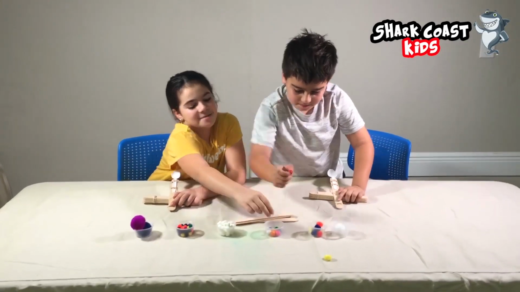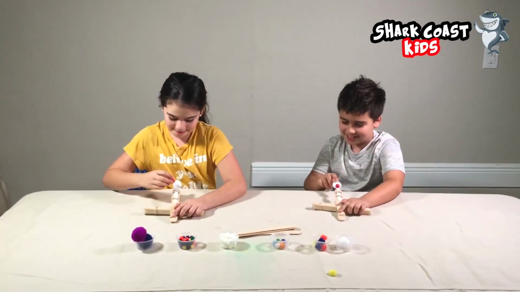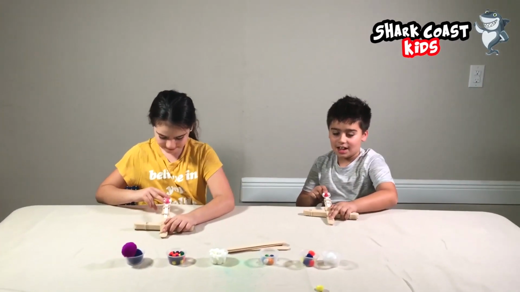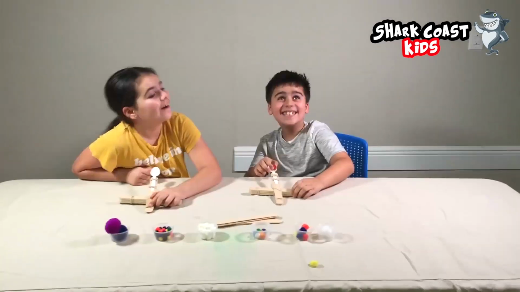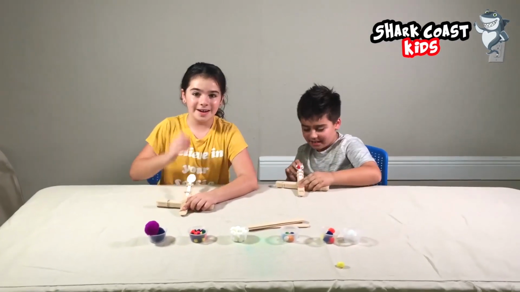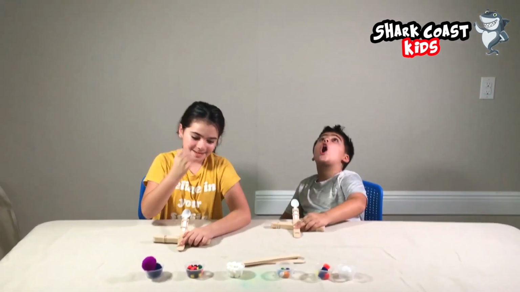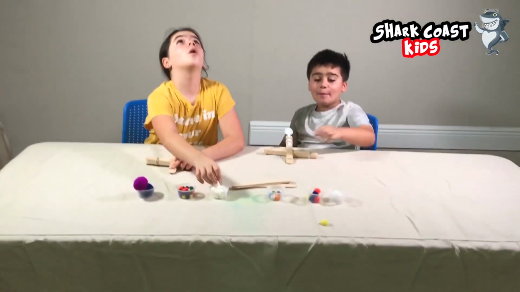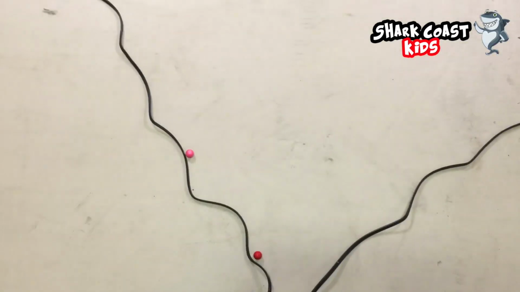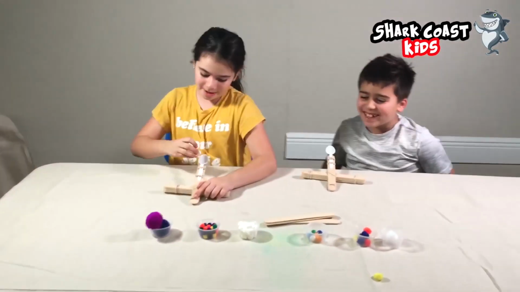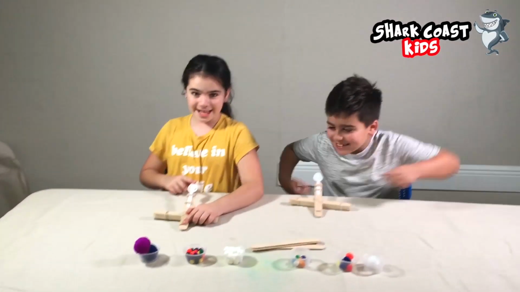Higher in the air. Now we're doing the gumballs. I love pink, so I'm going for the pink ones. Careful. I think the gumballs are too heavy. What do you think? Yeah. I busted it. You almost made a dent. Okay, now we're trying the marshmallow. Ooh, a marshmallow.